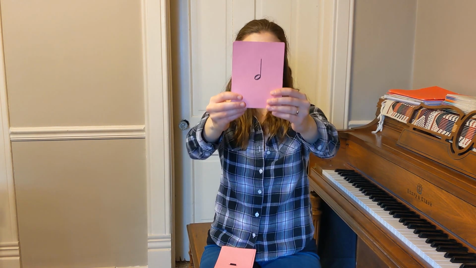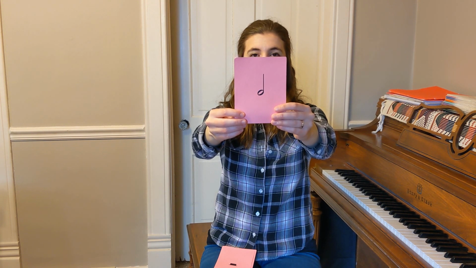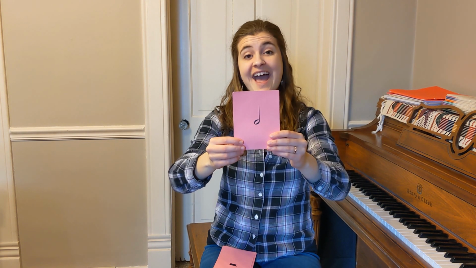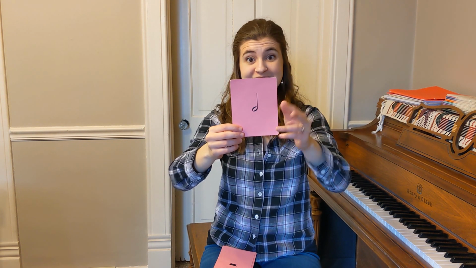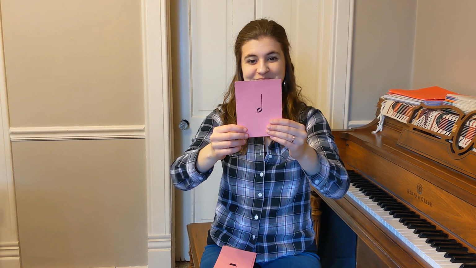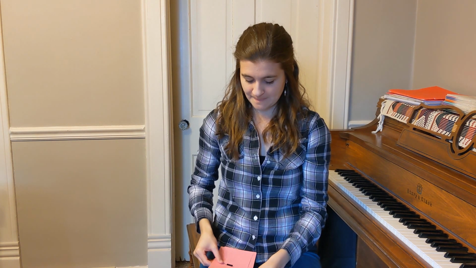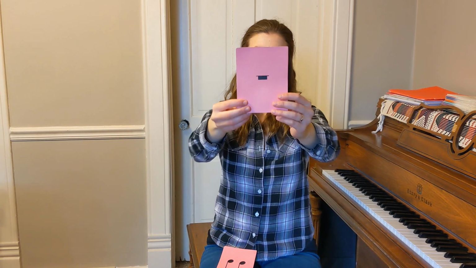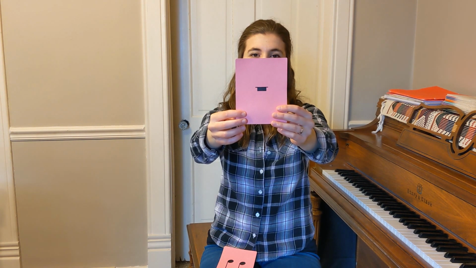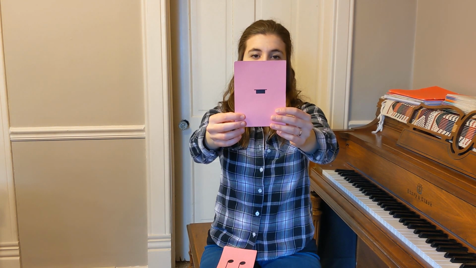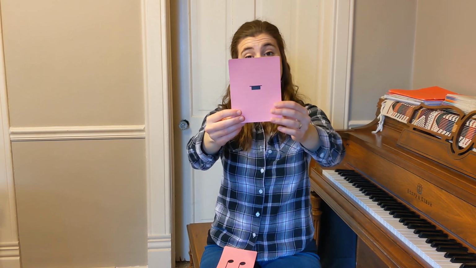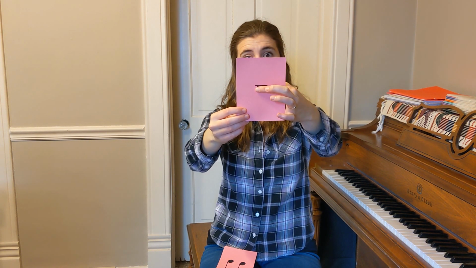Okay. All right, this is a half note, 2 beats. Take a look at this one. It's a rest, and it looks like a hole in the ground.